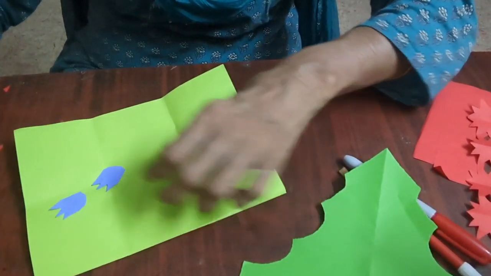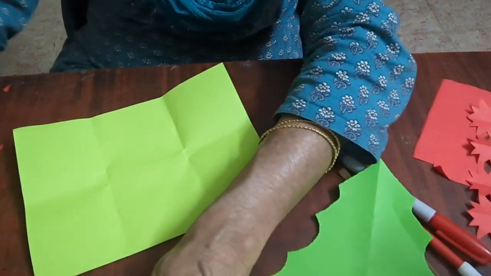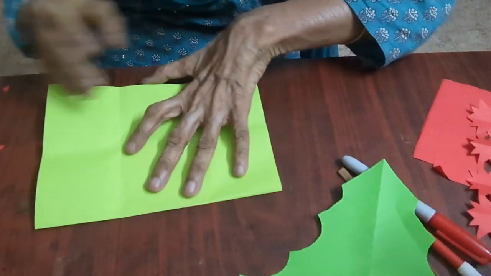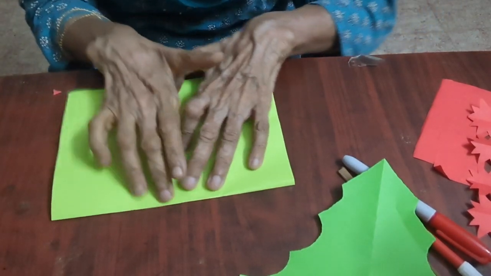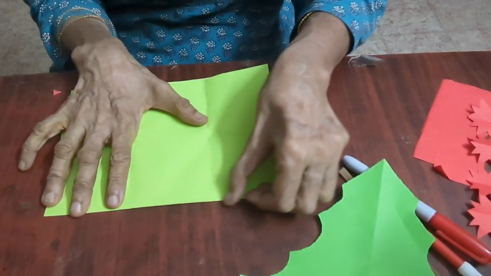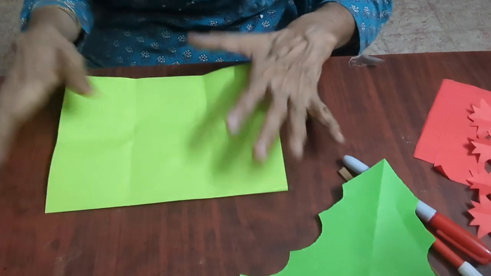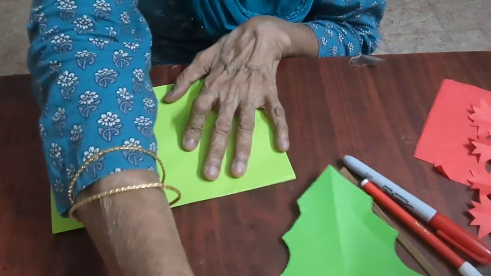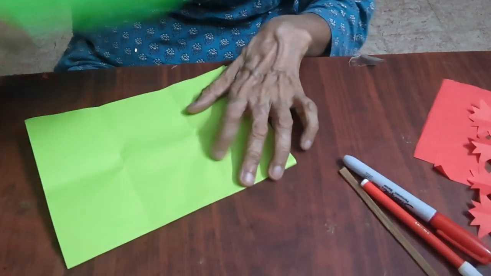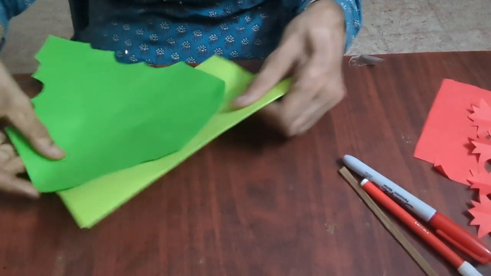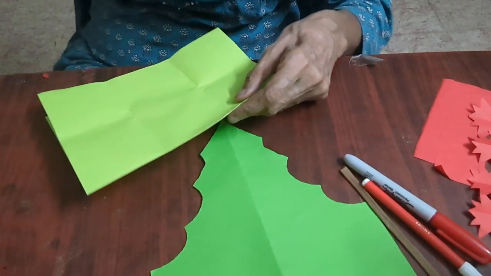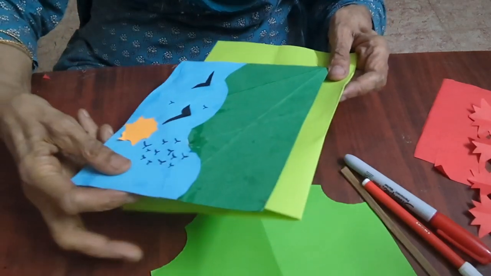I will take a green paper first because in the story it says a green garden and there's lots of greenery in it. So it's very important for me to use a lot of green, and we have to see that it is the size of this backdrop.